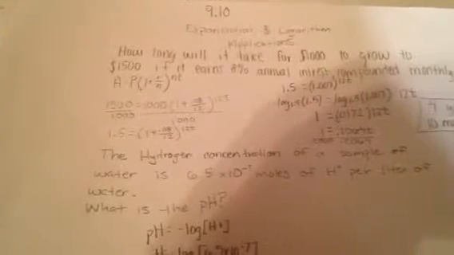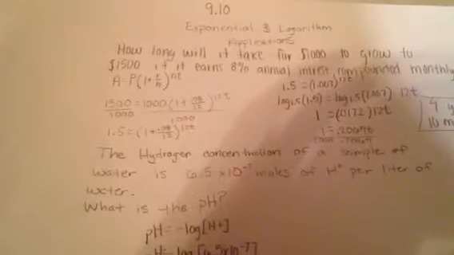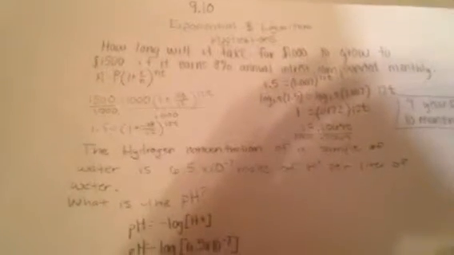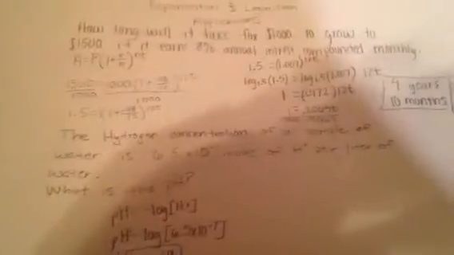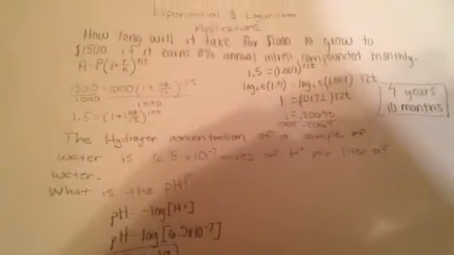Hello there again. This is the last section for chapter 9, and it is titled Exponential and Logarithm Applications, or as I call them, word problems. These are the more difficult ones of the entire chapter 9, and it gets a little difficult, so let's get started.